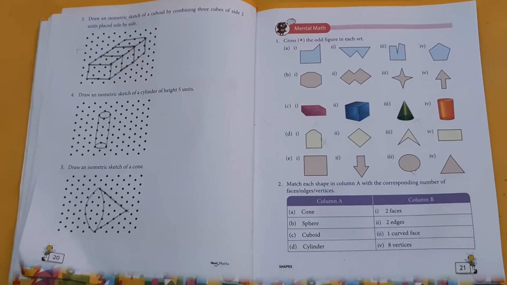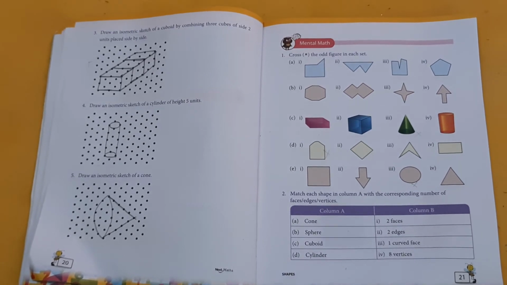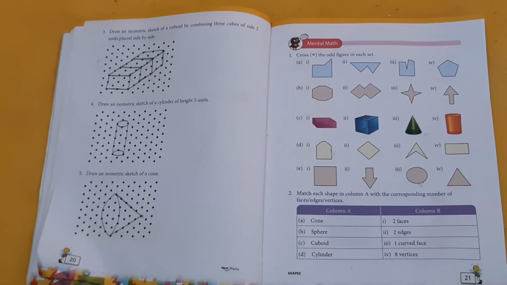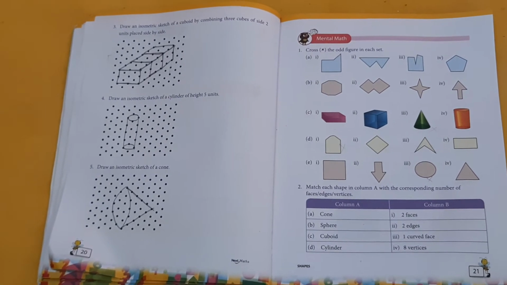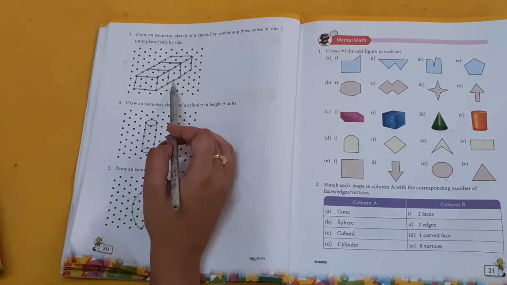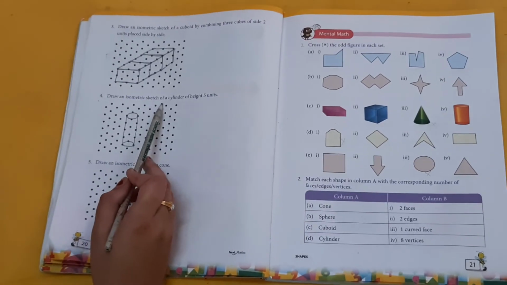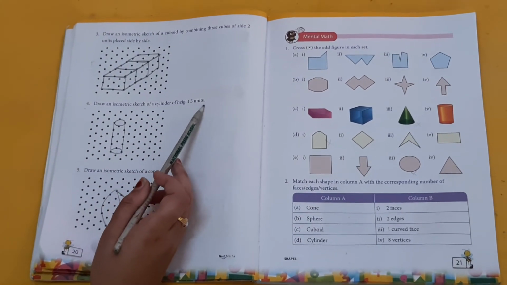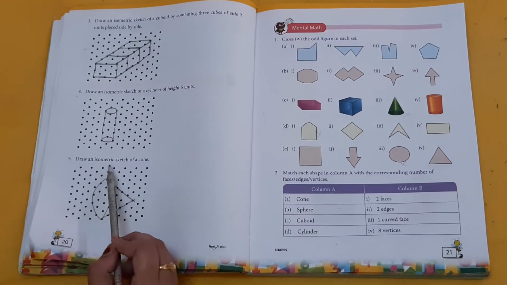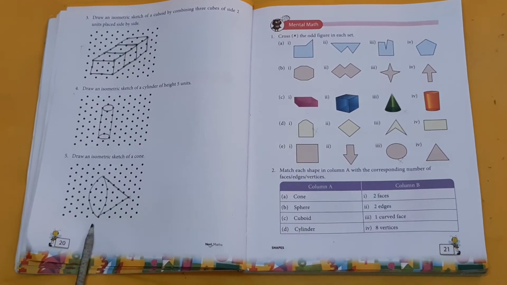Third question, draw an isometric sketch of a cuboid by combining 3 cubes of sides 2 units placed side by side. So 3 cubes make 1 cuboid. Fourth question, draw an isometric sketch of a cylinder of height 5 cm. Fifth question, draw an isometric sketch of a cone. So it is a cone.